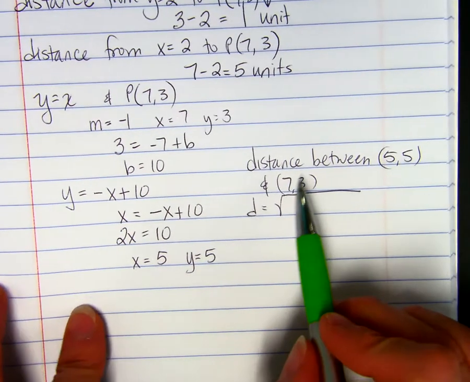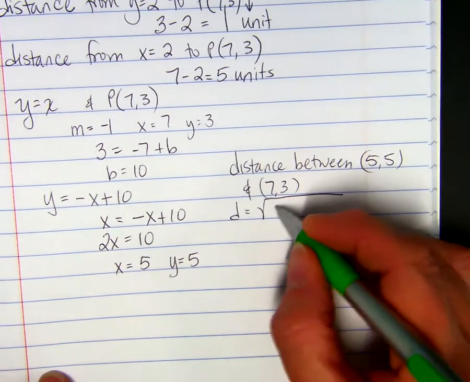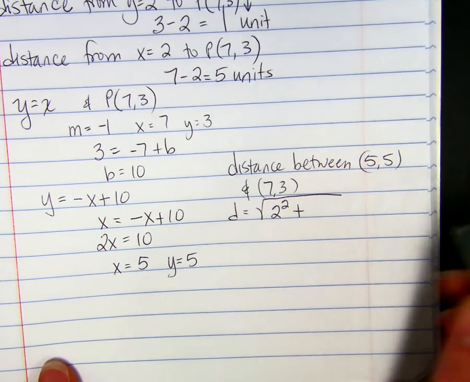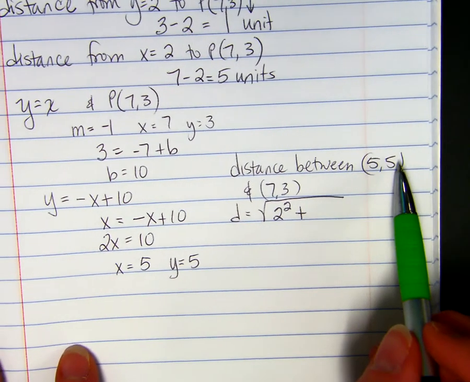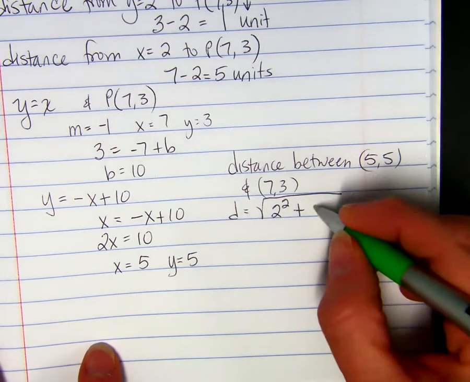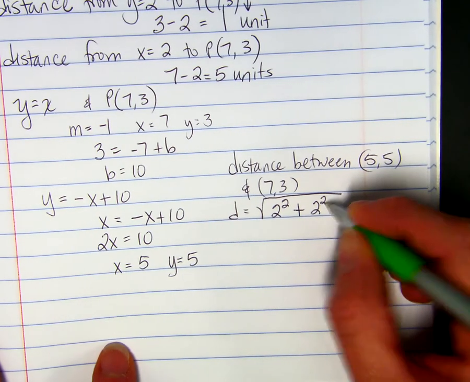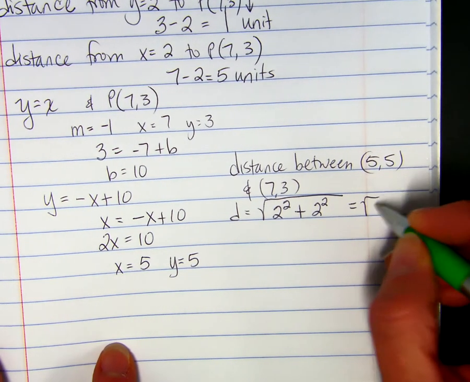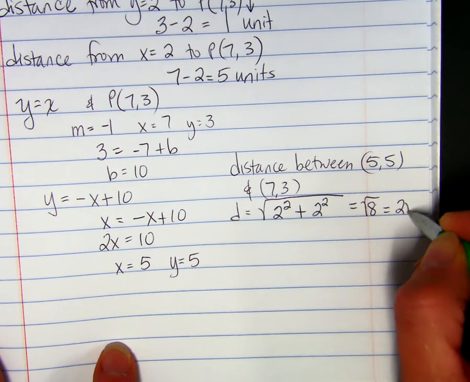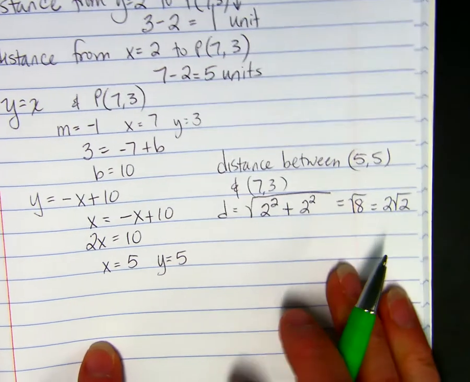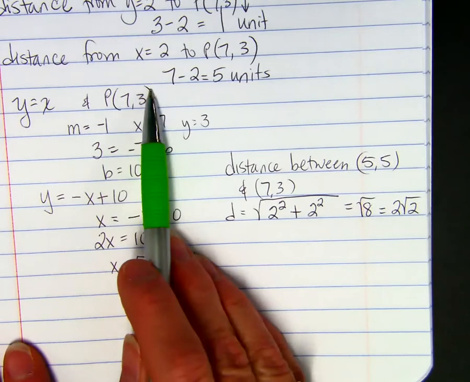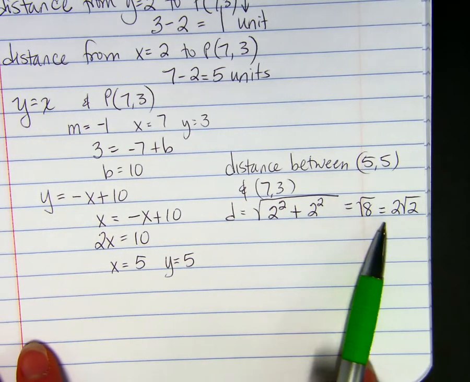Find the distance between 7 and 5, which is 2, and square it. Then add the distance between 5 and 3, which is 2, square it. So you get 4 plus 4, or square root of 8, which simplifies to 2 root 2. So the distance from the point 7, 3 to the line y equals x is 2 root 2.